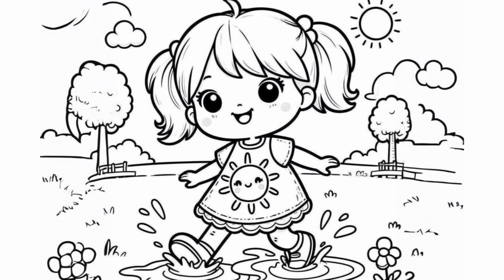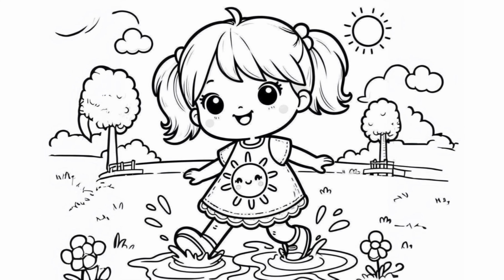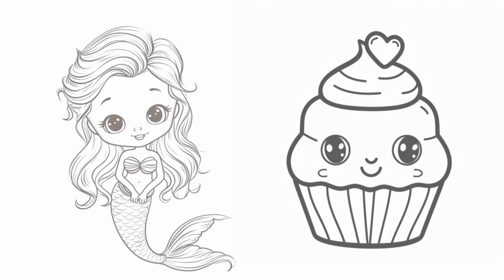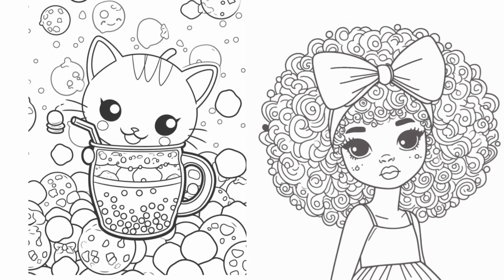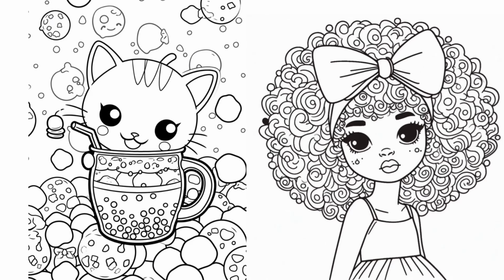Kawaii is another popular coloring book style you should be aware of. This style works for all age groups, including children, teens, and adults. Even though kawaii coloring books are a genre on their own, nowadays most people think of anything cute as kawaii. You can imagine cute food, cartoon characters, or animals. So if it's cute, it's kawaii.